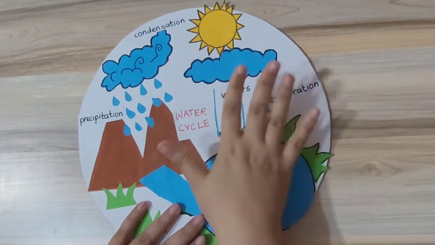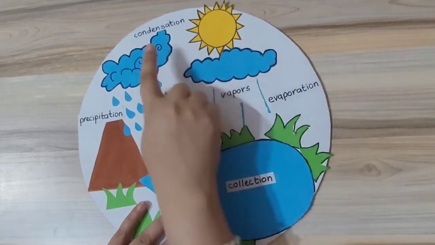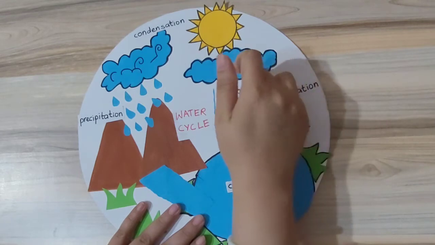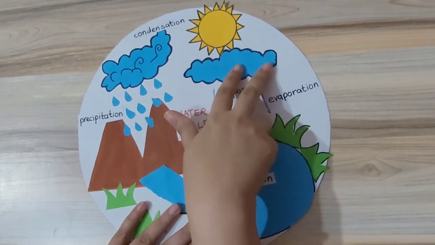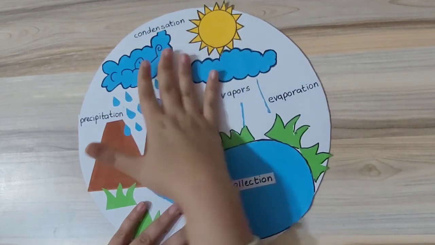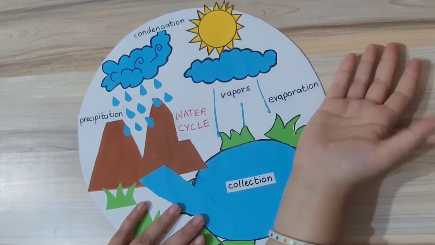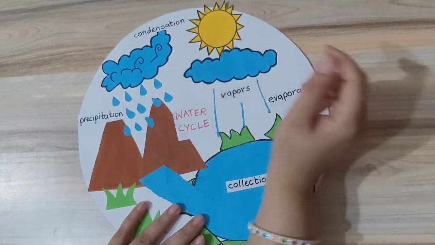So condensation means when the water vapors touch the cool clouds, then the water vapor again changes to water droplets.